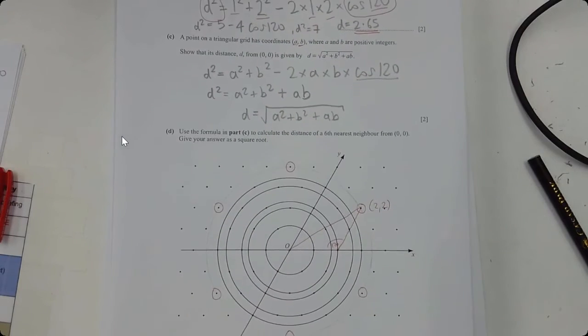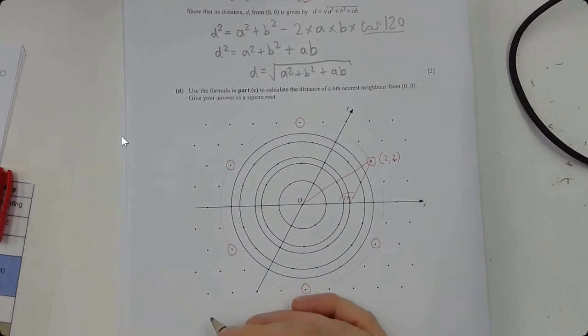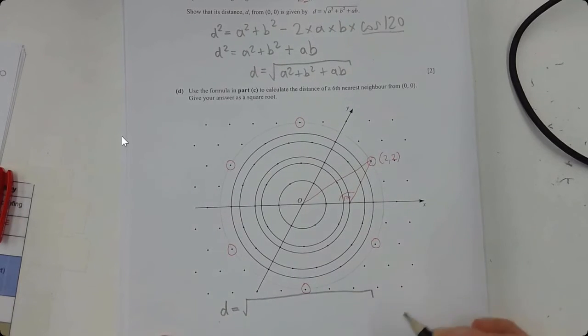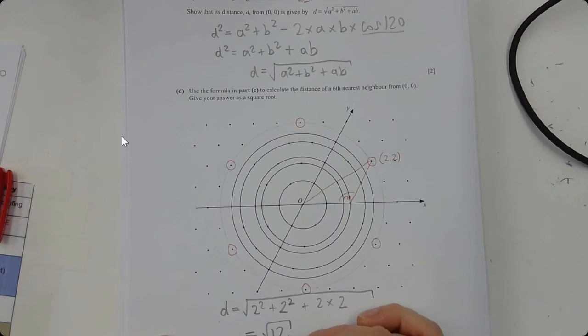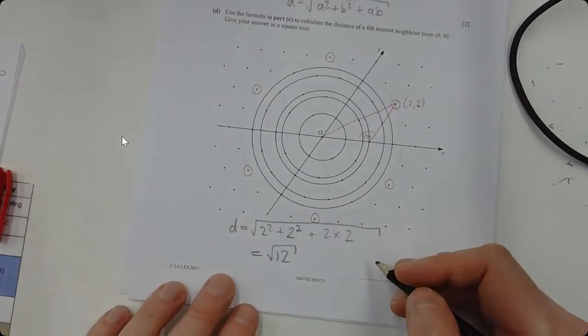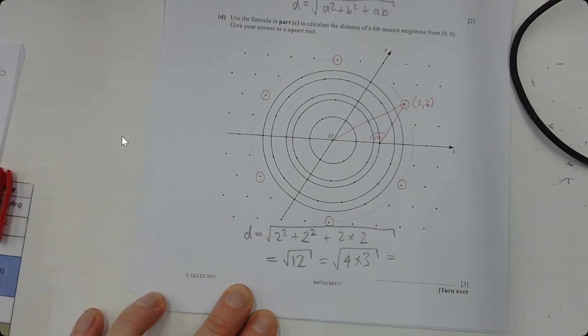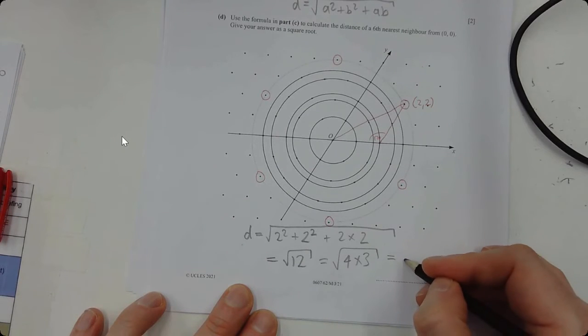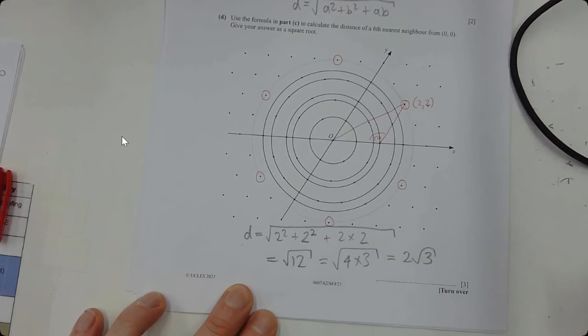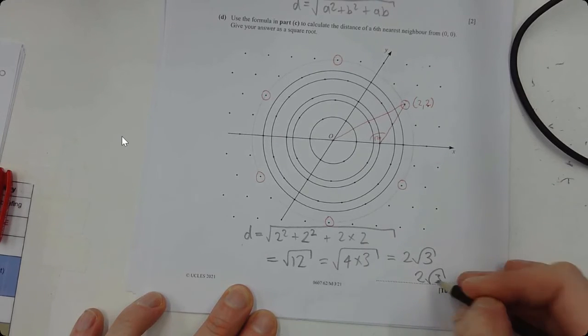So let's sub in then. So I'm going to keep the formula there so we can just about see it. So D is equal to the square root of 2 squared plus B is also 2. So that plus 2 squared plus 2 times 2. And if we calculate that out, we've got square root of 12, which we can then simplify if we want to. You could leave it as square root of 12, to be honest, but let's practice our surds. So 12 is 4 times 3. You can then take root 4 outside the brackets, and root 4 becomes 2. So if we simplify it, it's 2 root 3.